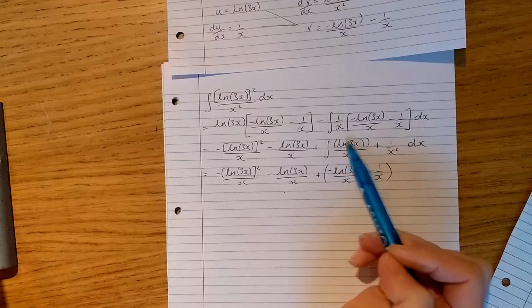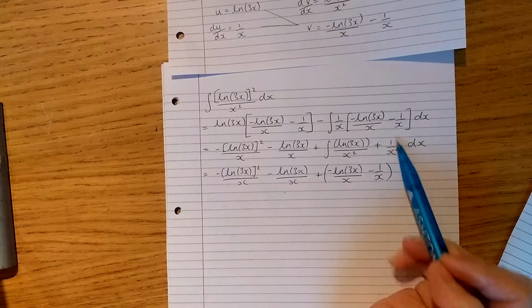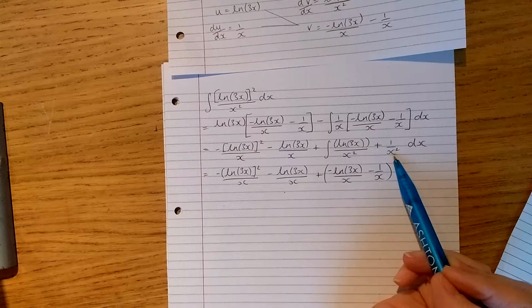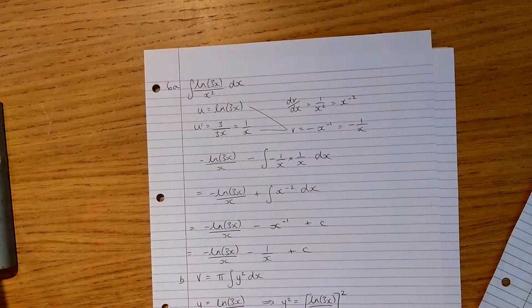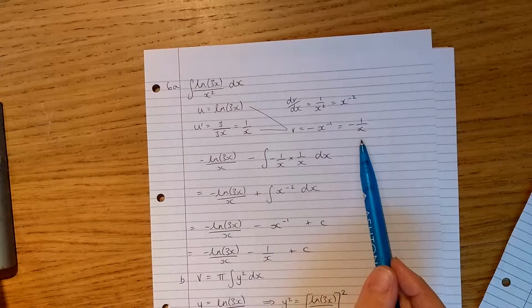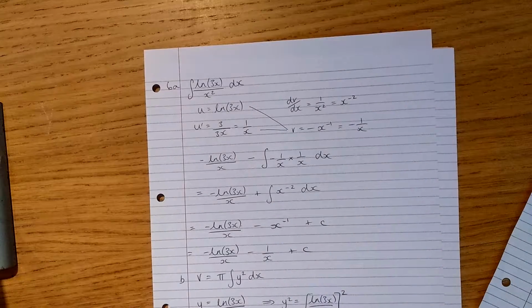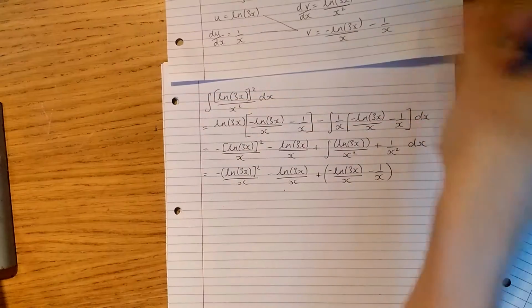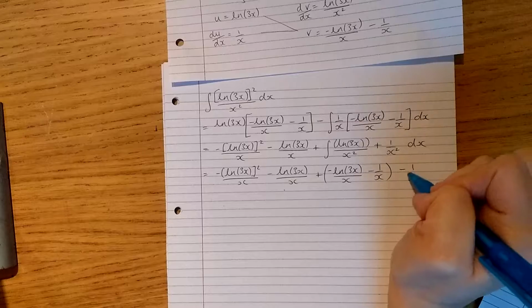So that's that part integrated, and now I'm going to integrate 1 over x squared, and again I've done this twice already today. The integral of 1 over x squared is minus 1 over x. So that's minus 1 over x.